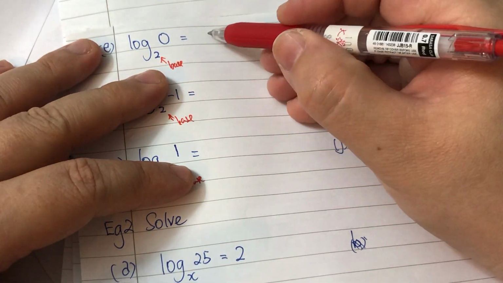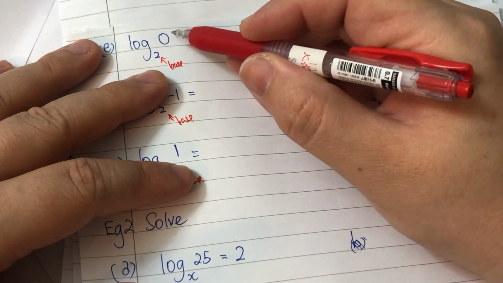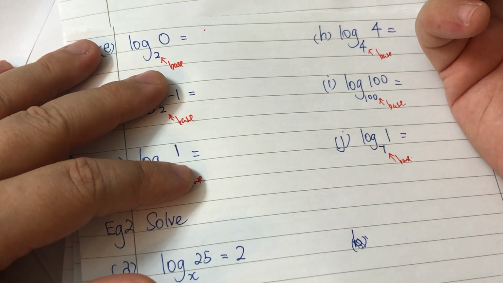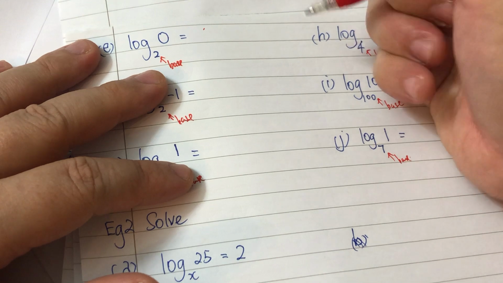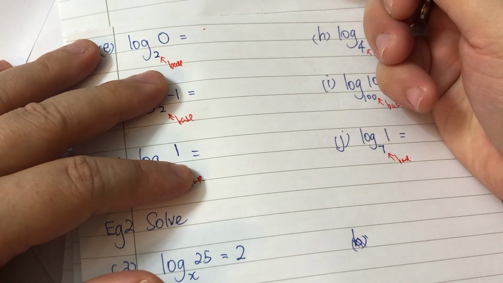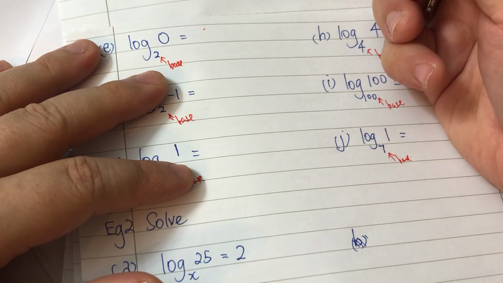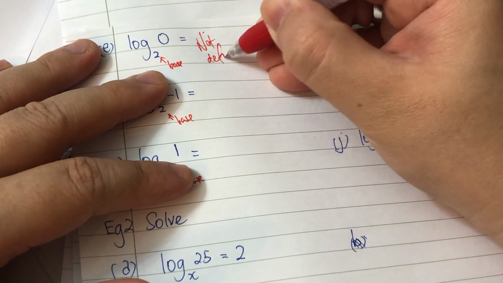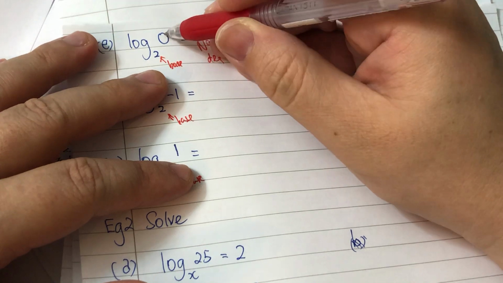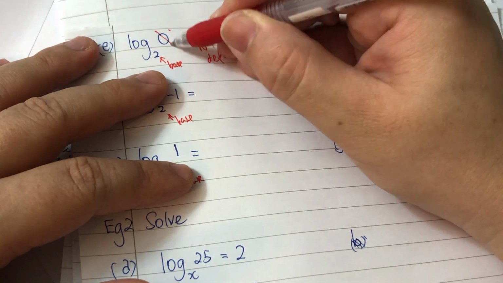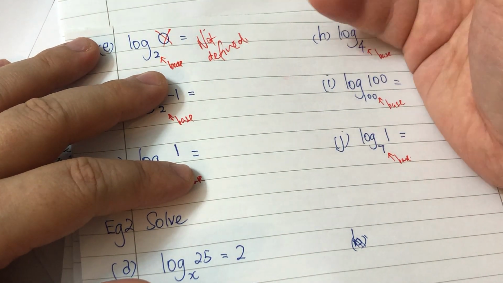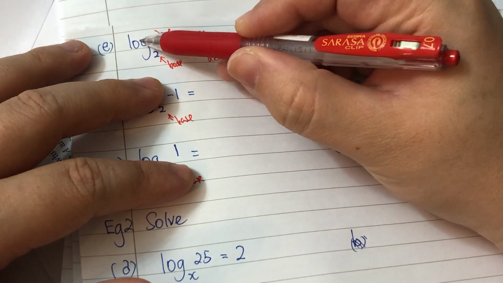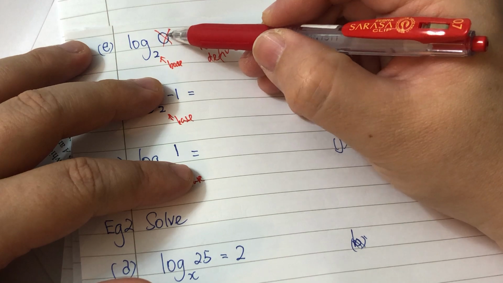So 2 to the power of what is equal to 0? You ask yourself. You can pause the video anytime. So the answer is nothing, right? I'm not saying nothing. It's not defined. No such thing. So we cannot have the argument 0. Cannot. So logarithms has its own rules. The argument of log cannot be 0.